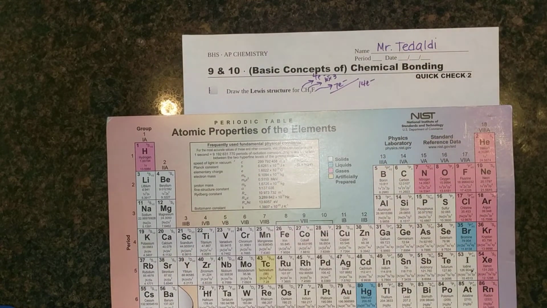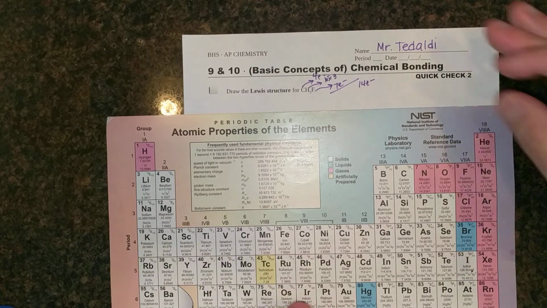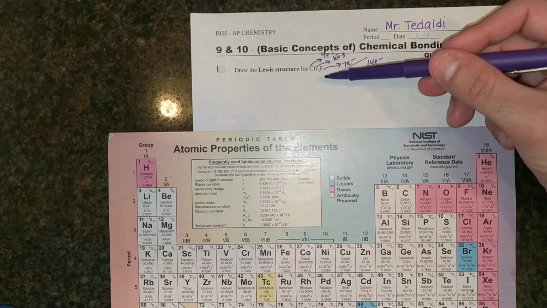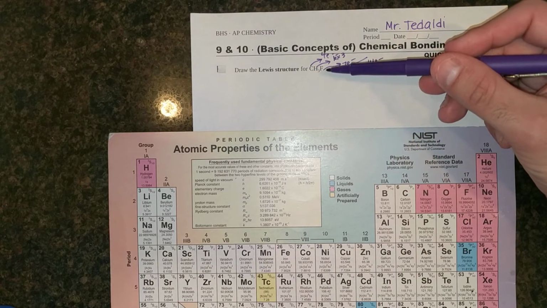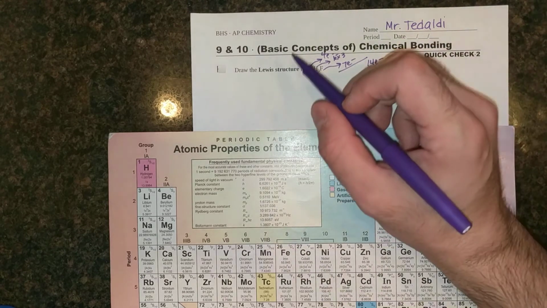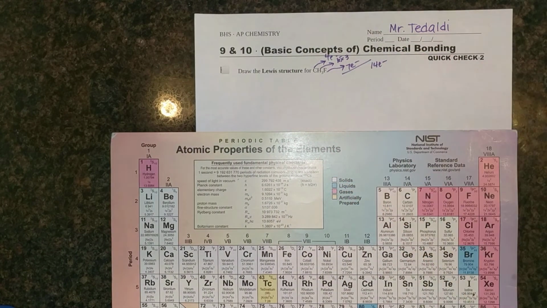Now, between the 3 of those elements, we have to figure out which one is the central atom. There are 2 things that help me figure that out. It is either the least electronegative element, or the one that there is the least of. Going with the least electronegative element, we know for a fact that fluorine is not going to be the central atom. It is the most electronegative element. So it's not going to be the center. We're stuck between C and H now.